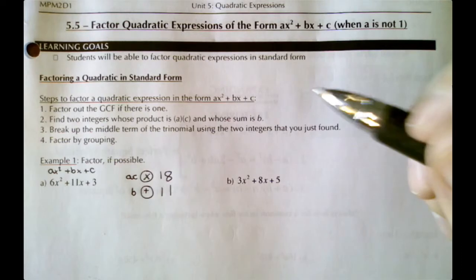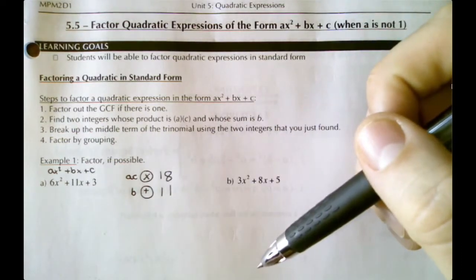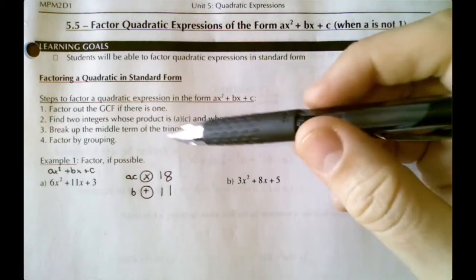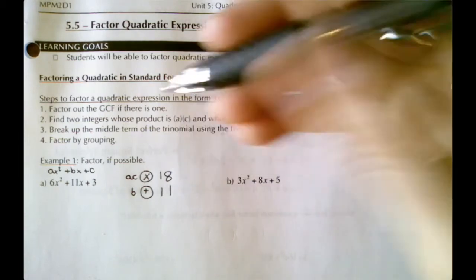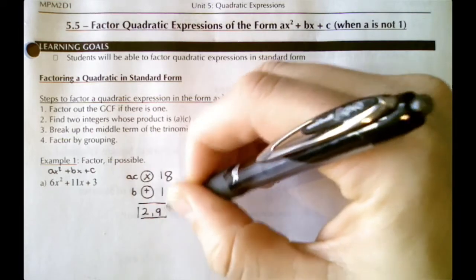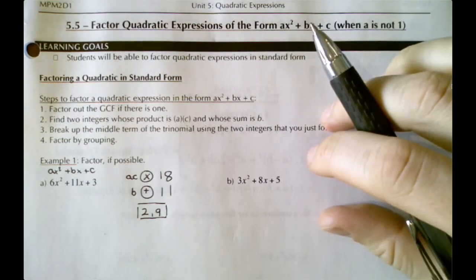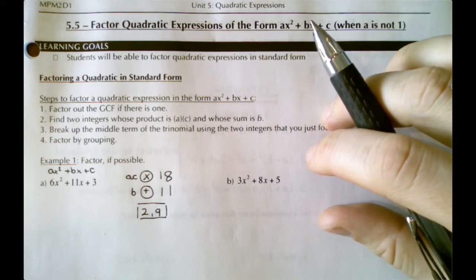Now if we're getting better at factoring, we might be able to figure out these numbers without writing down a big list like we did in the last lesson. We might be able to think, okay, what multiplies to 18? Well, 1 and 18, that doesn't add to 11. 2 and 9, that does add to 11. Our numbers are 2 and 9. And as we get better at factoring, we can get to these numbers a little bit quicker, and that's hopefully what we're working towards.